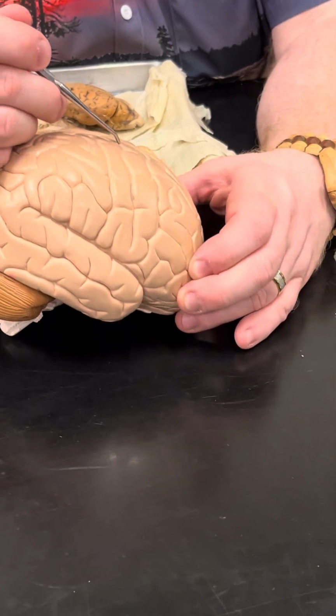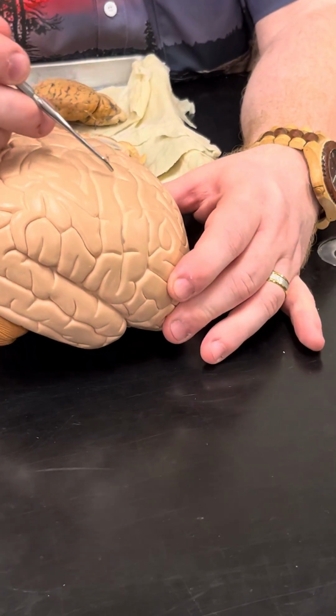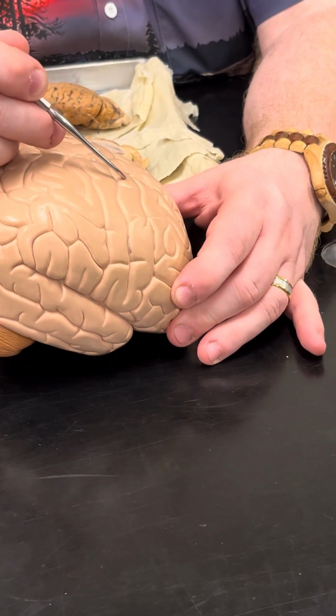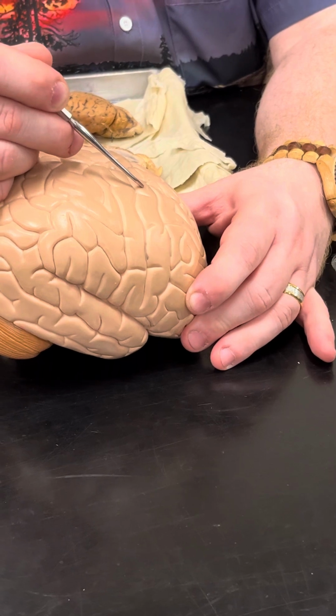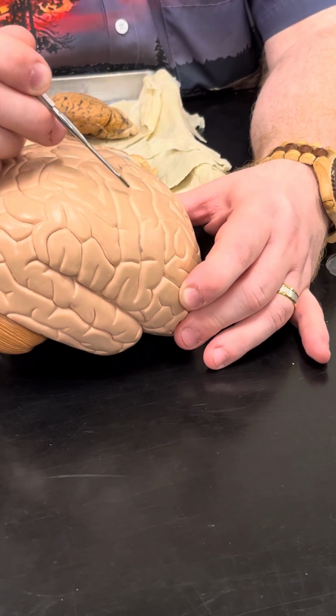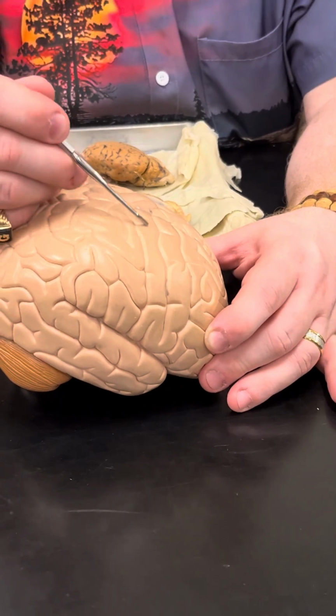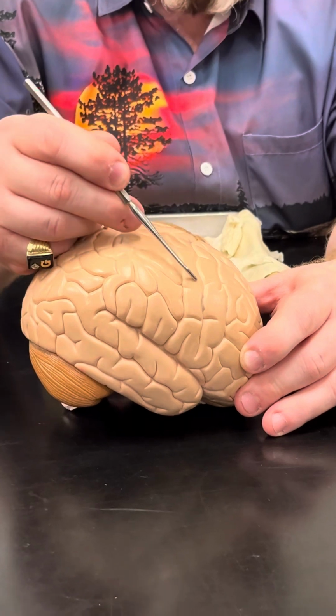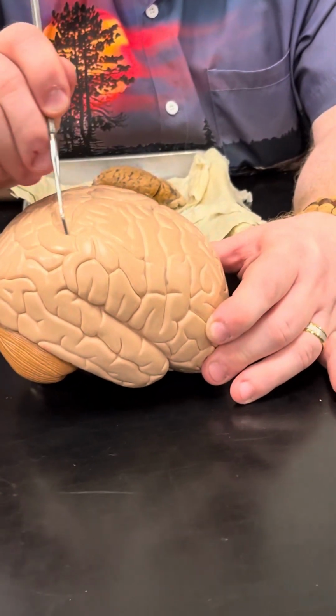So when we go back to this central sulcus here, the gyrus that's found more rostral is going to be the precentral gyrus. The one that's going towards the caudal part of the brain is going to be the postcentral gyrus. The postcentral gyrus is going to be in the parietal lobe.